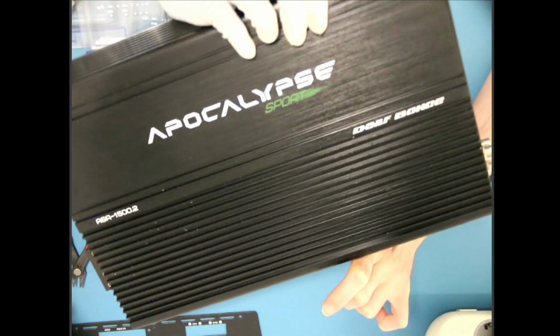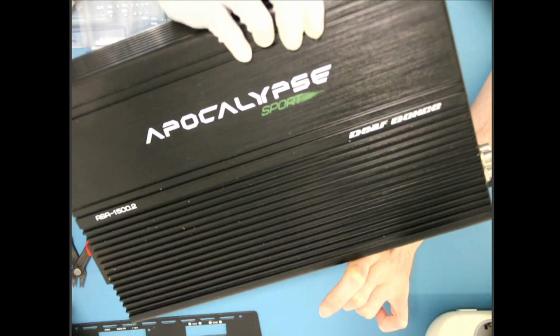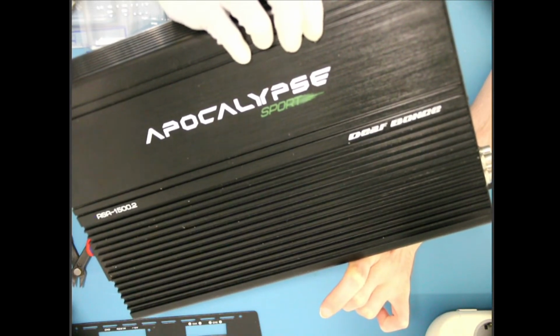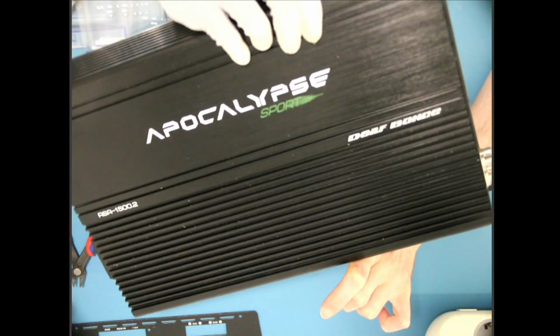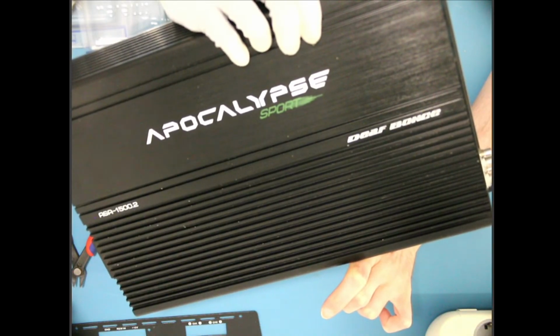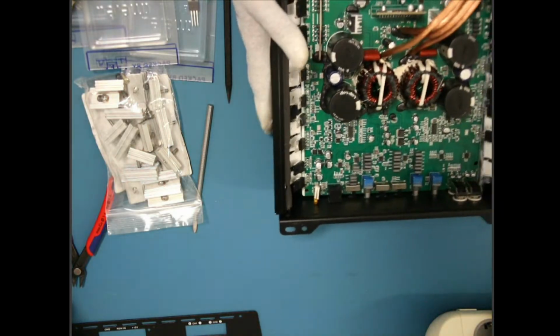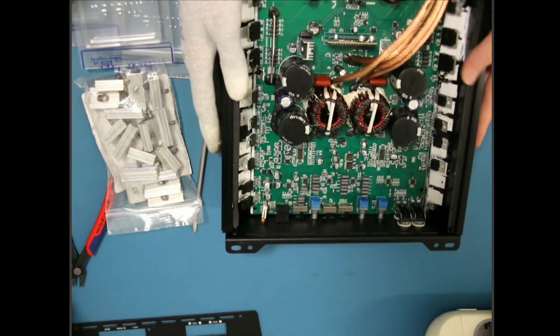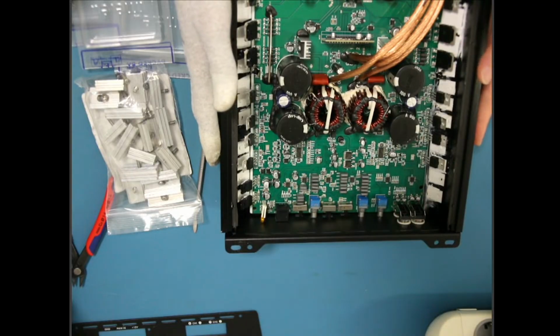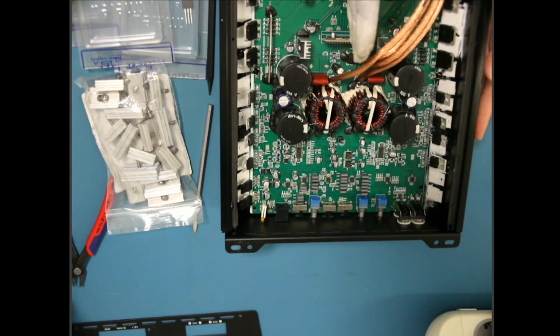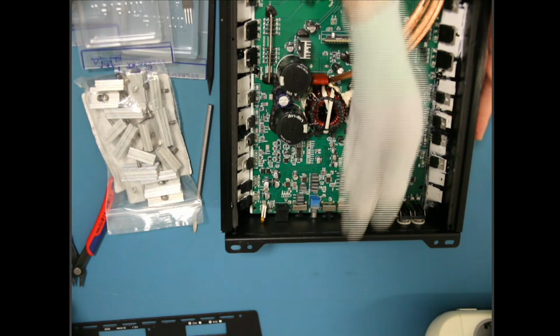It is a 2-channel 1.5 kilowatt 12 volt car amplifier by Deaf Bounce, class D, mind you, with two completely separate amplifiers. As you can see, the symmetry through the middle.